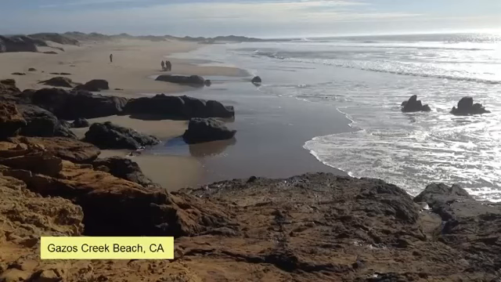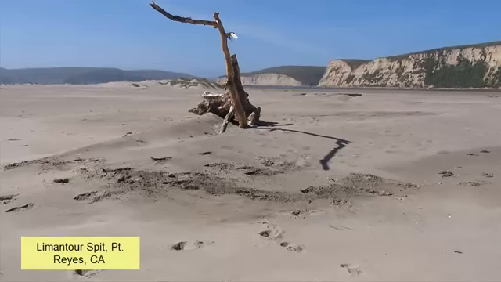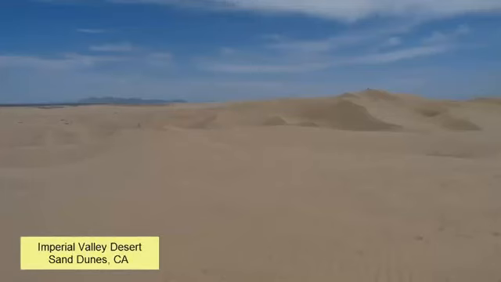Sands collect in areas of moderate water energy, usually between rocky headlands in coves or down current of rivers along a straight coastline. Sands can also be picked up by winds and transported and collected in sand dunes, either behind a coastal beach or downwind of an alluvial fan in the desert.